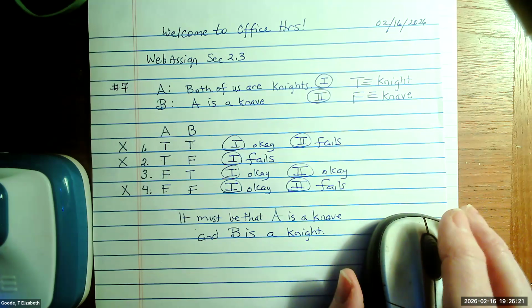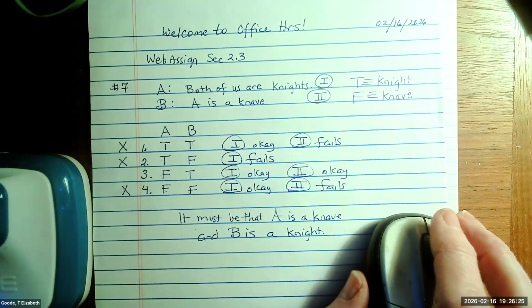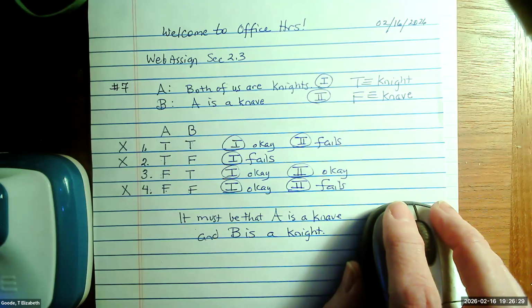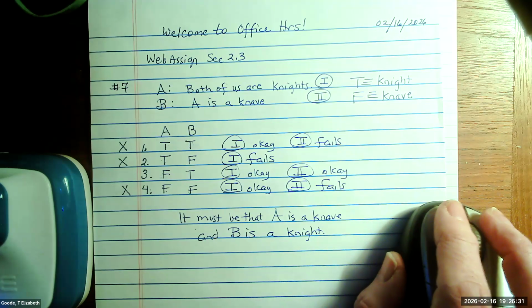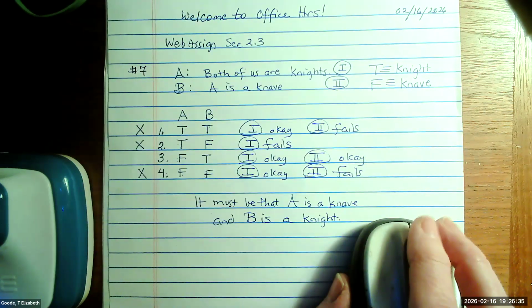So I wouldn't use a truth table for that. You could theoretically use a truth table for that, but it would take forever. Okay, shall we move on to special homework? Yeah.